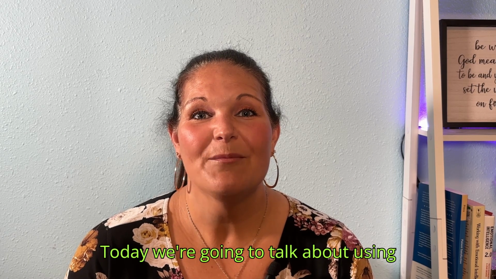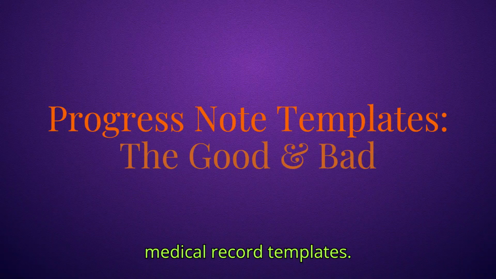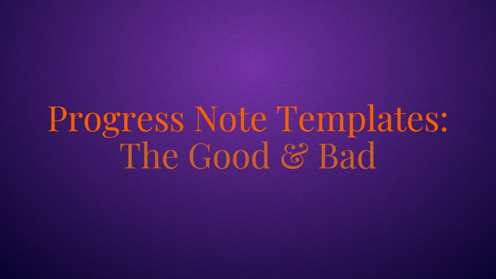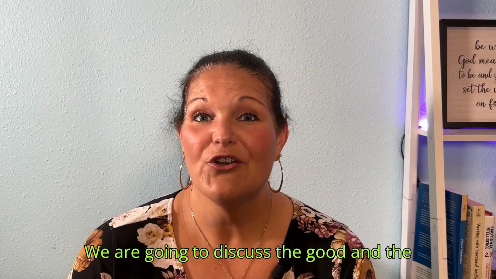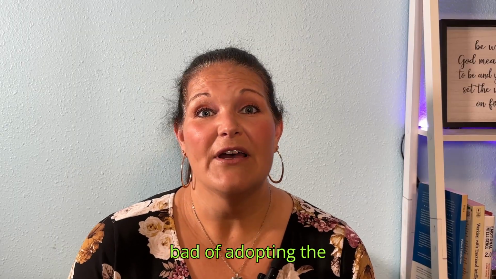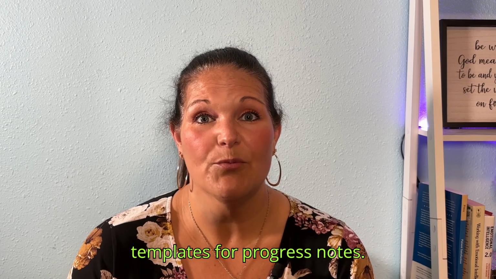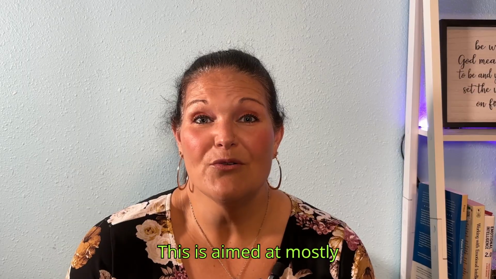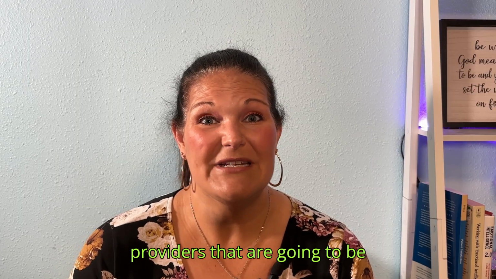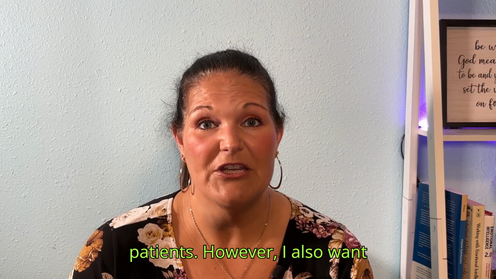Today we're going to talk about using medical record templates. We are going to discuss the good and the bad of adopting the technology of being able to create templates for progress notes. This is aimed at mostly providers that are going to be documenting in progress notes for patients.